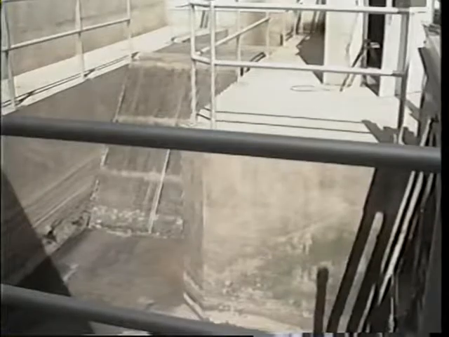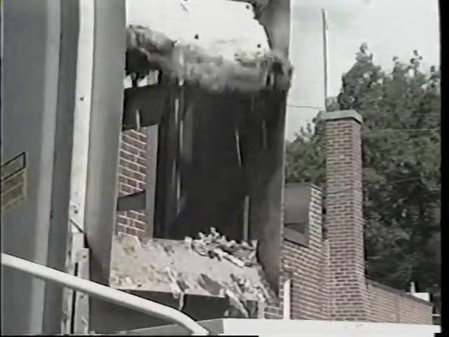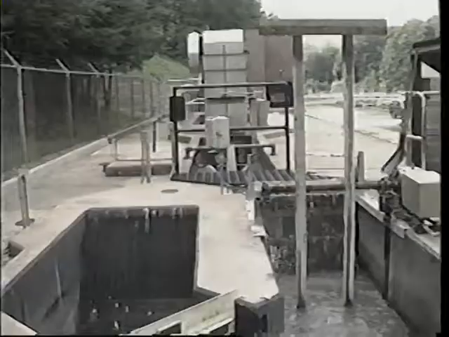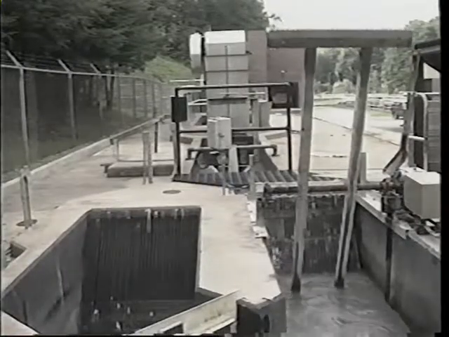The bars are usually spaced 3 to 4 inches apart and may be either manually or mechanically cleaned. Regular removal of debris from a trash rack is necessary to prevent sewer line backups upstream of the unit. The debris removed from the rack needs to be disposed of properly in order to avoid problems with rodents and odors.